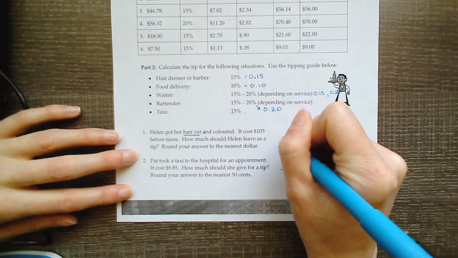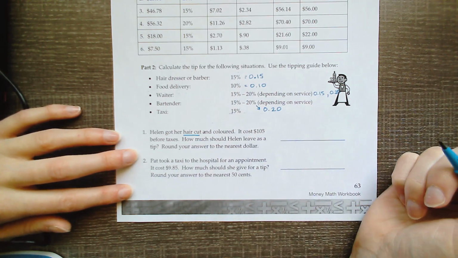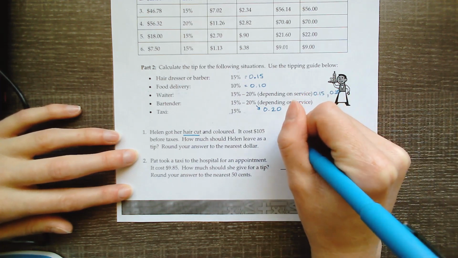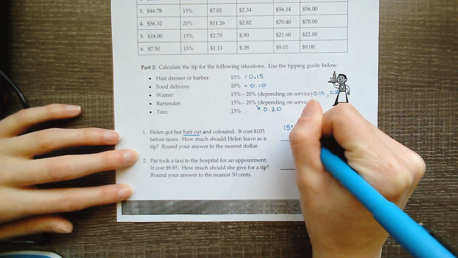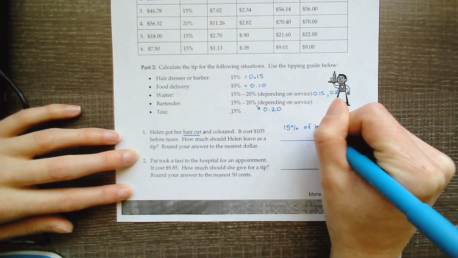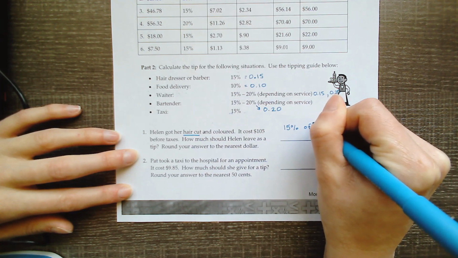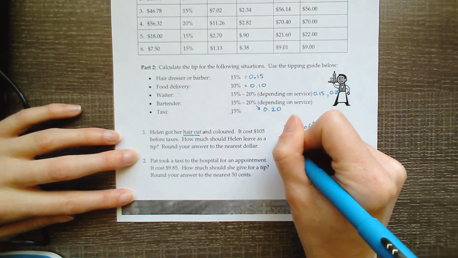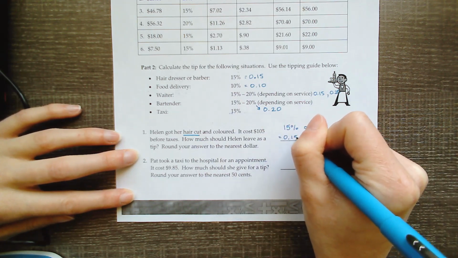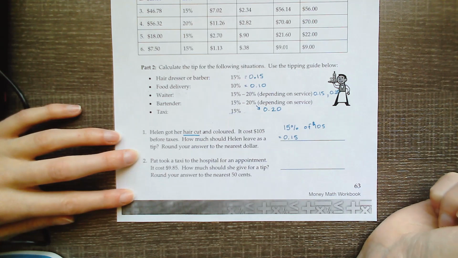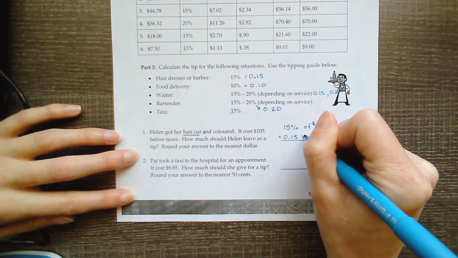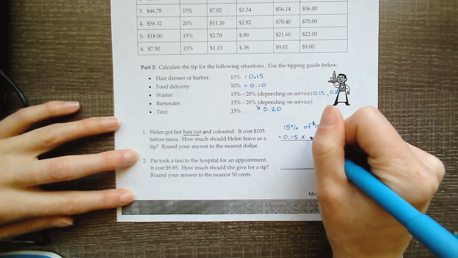We always talked in class about writing an English sentence and then a math sentence. So I always want to know, what is 15% of $105? That was the English sentence we talked about in class. Then we turn it into math. 15% is 0.15. Of always tells us to use the multiplication button on our calculator.